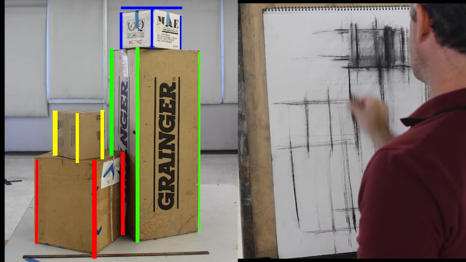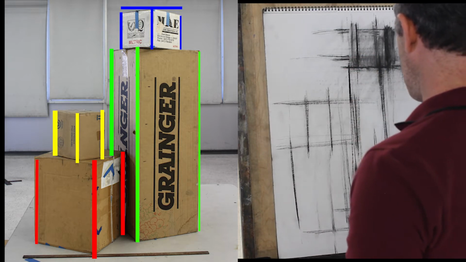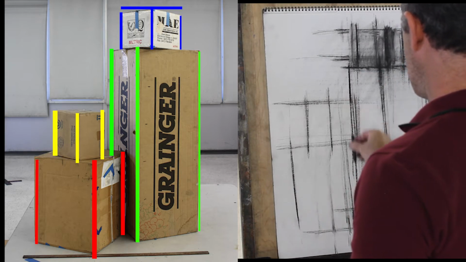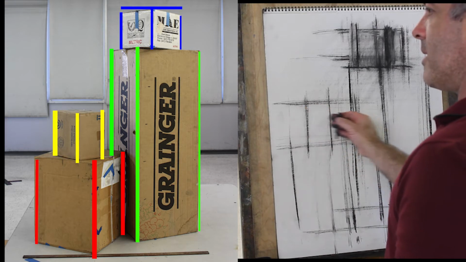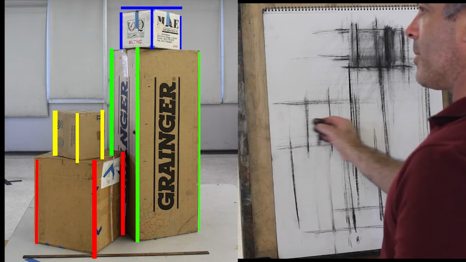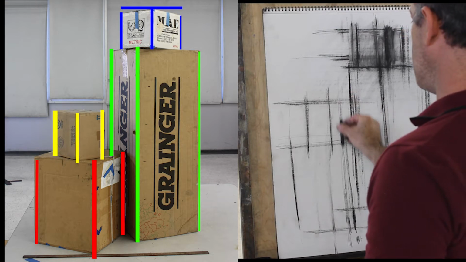So this represents the left edge of the Granger box, and as that edge comes down, I noticed that there's some space here that I didn't deal with properly. So I'm going to deal now with the right edge of the middle box, and I noticed that I need to make some corrections.